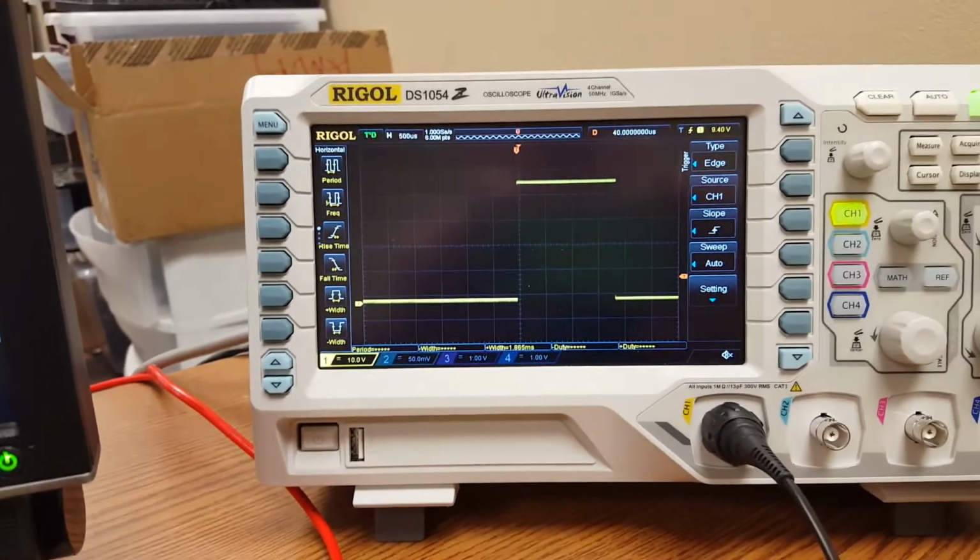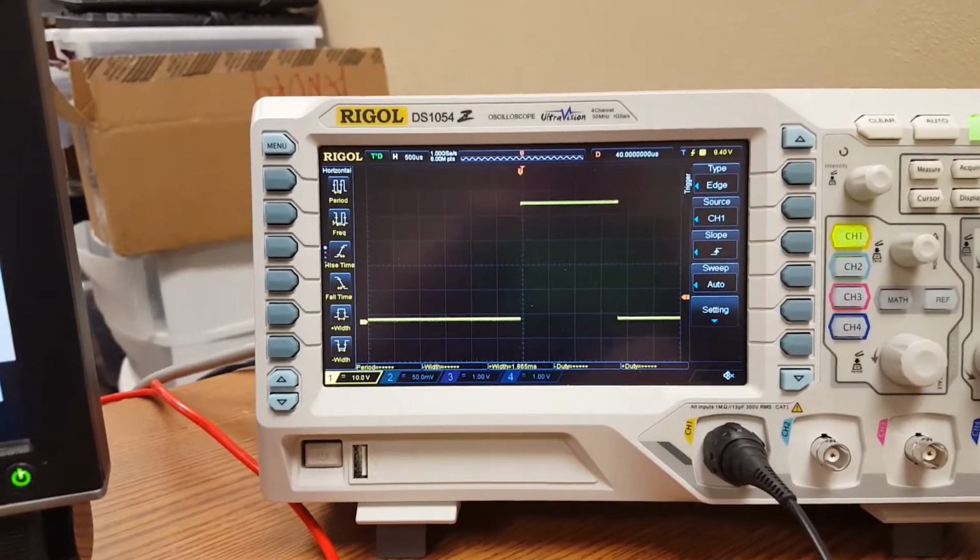But anyway, that's just a short demonstration of what you actually see when using the different forms of pulse width modulation on the Arduino.